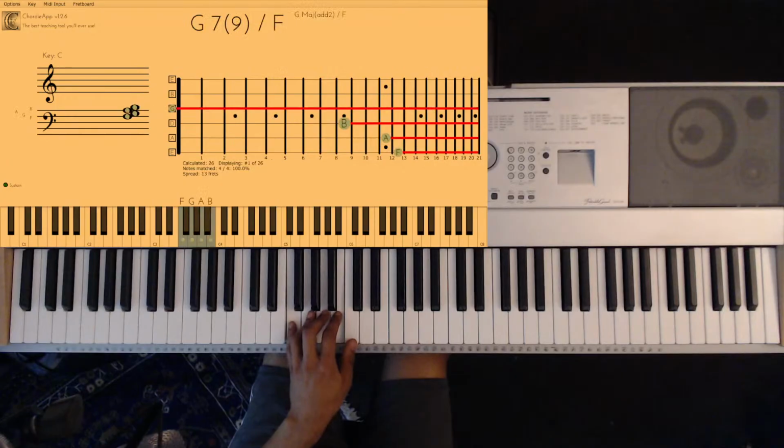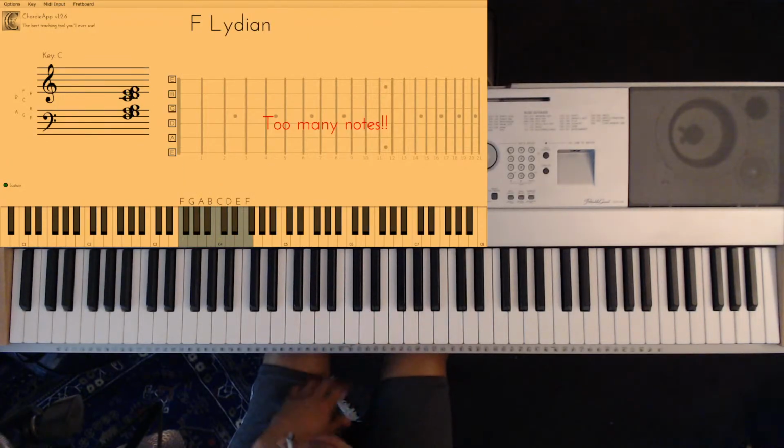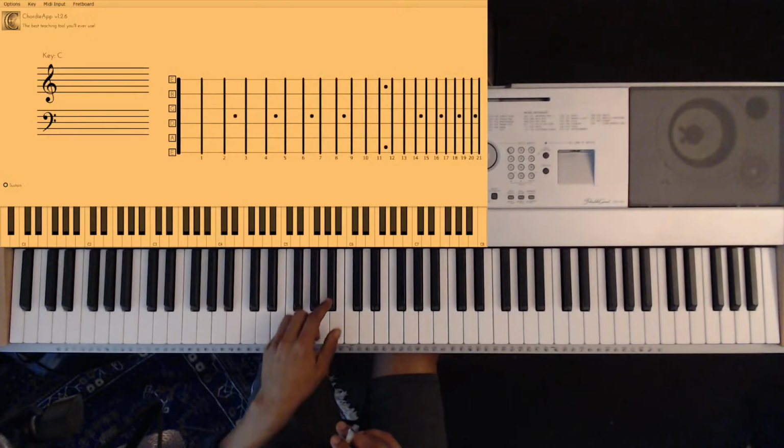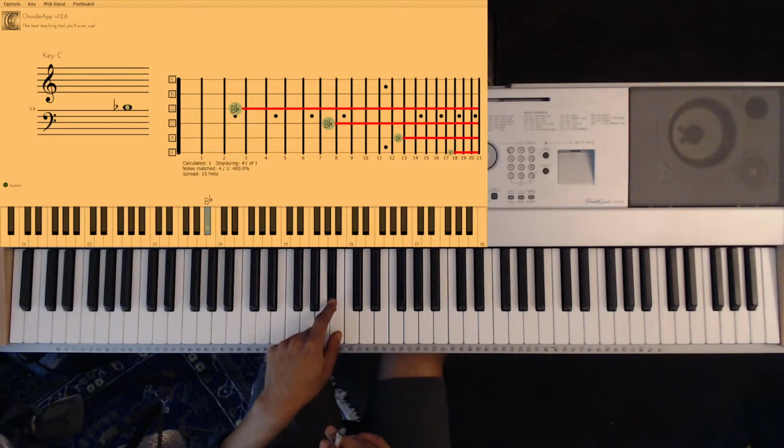Let's try that. That seems about right. Okay. That means now we are looking for B flat. And we know that B flat is the fourth of the major parent scale.